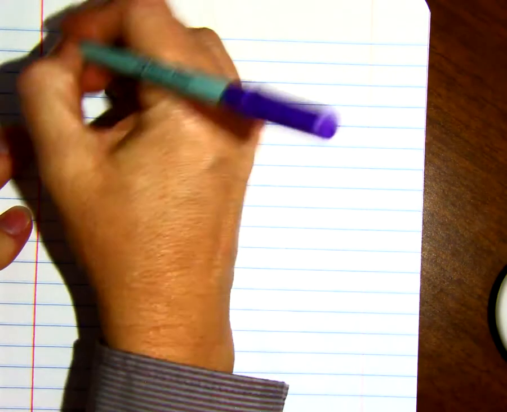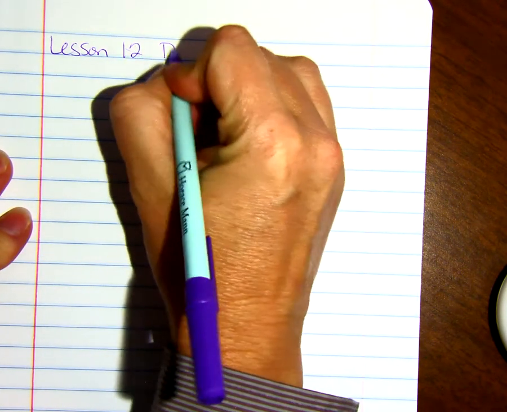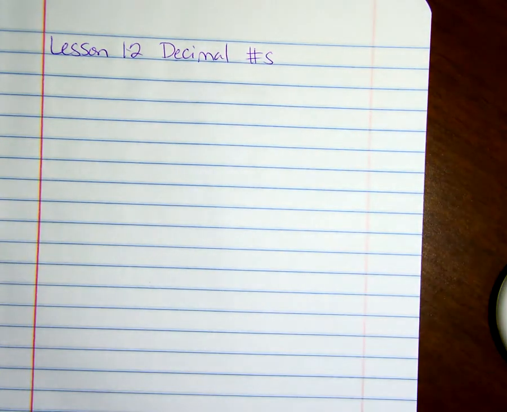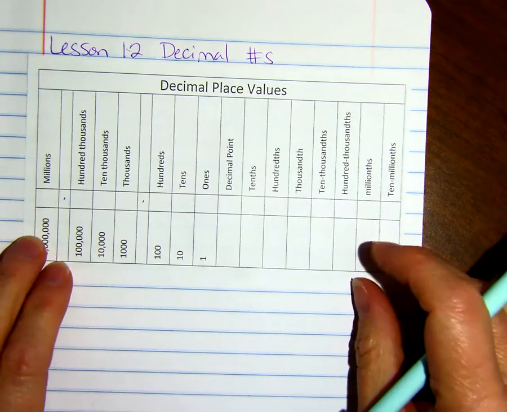Lesson 12, decimal numbers. So we are going to glue into your reference pages, not right now, but when we're done with notes, this decimal place values chart looks like this.